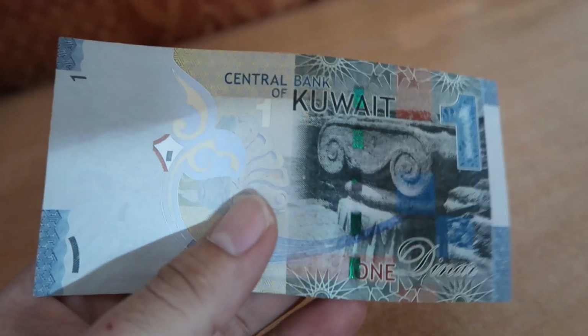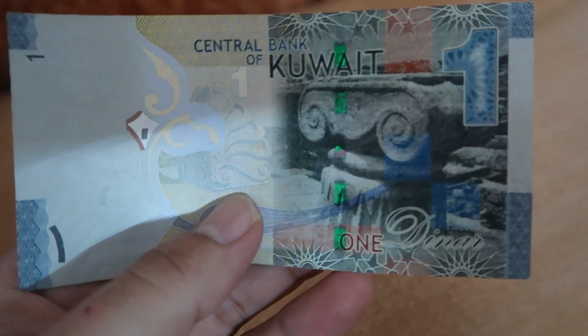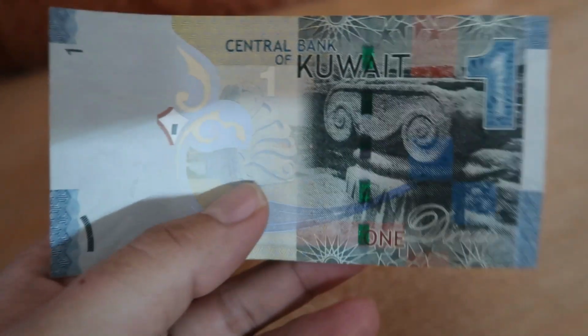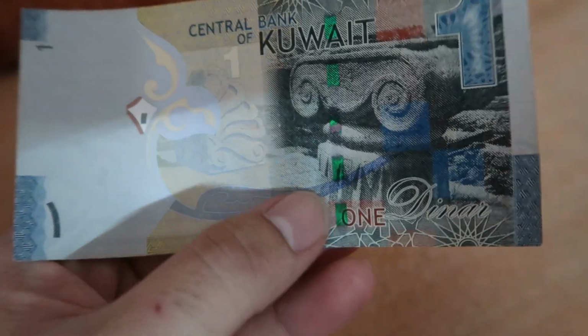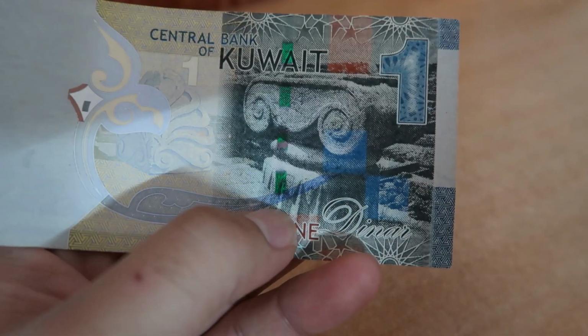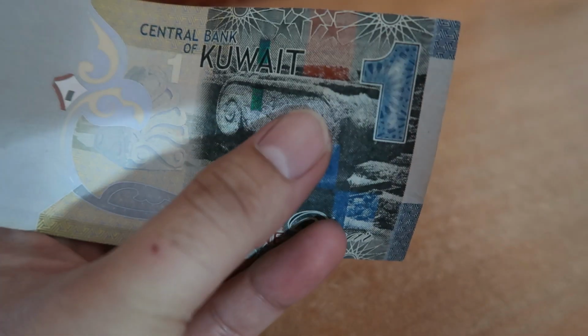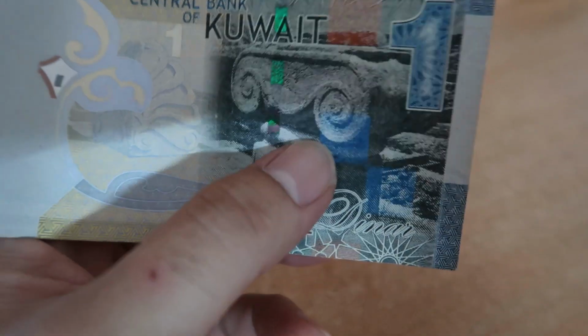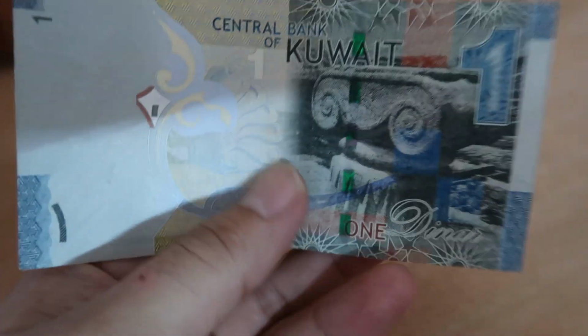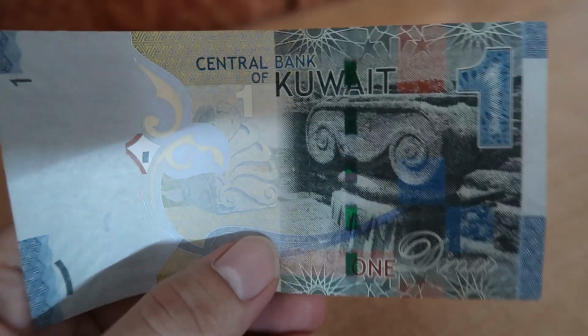Coming to the back side of the note, this side everything is written in English fortunately, and as you can see here, this note is issued by the Central Bank of Kuwait. And as you can see here, this is the security strip which is glowing green, and here it's showing some old artifact, some old column sort of thing, and one is written in big here and 1 dinar is written in words. Nothing else is written here much.